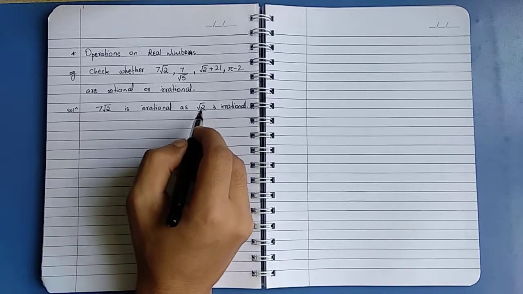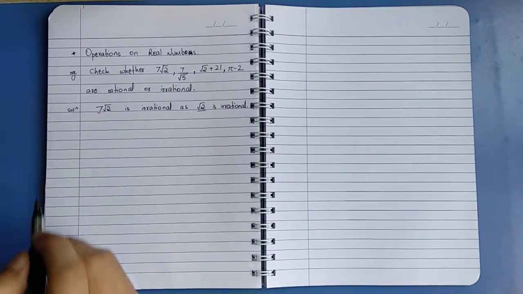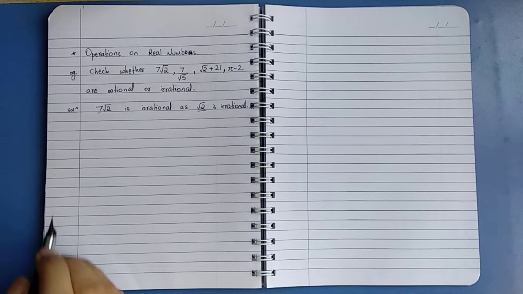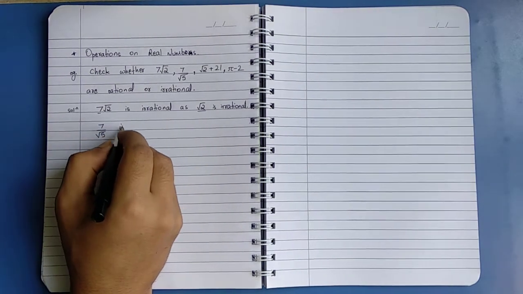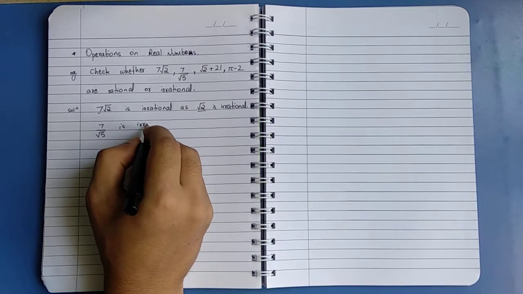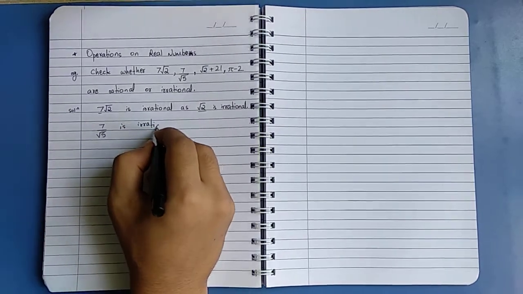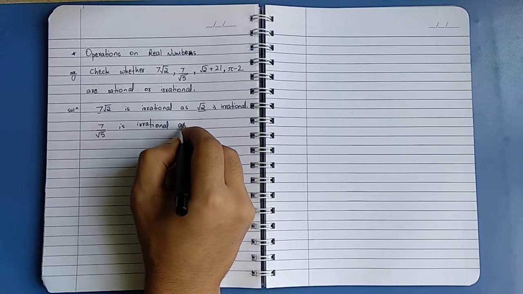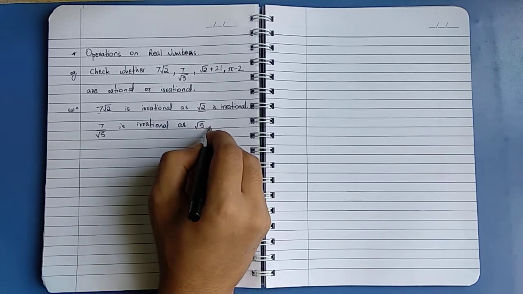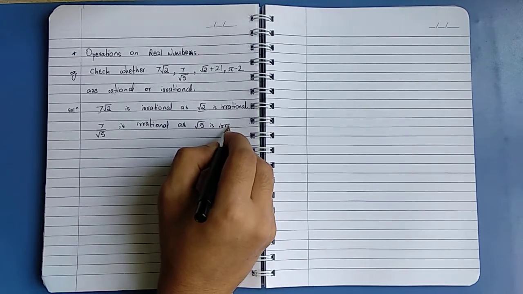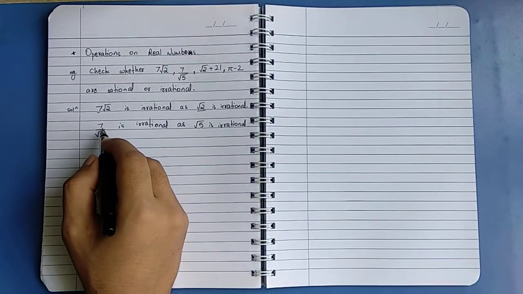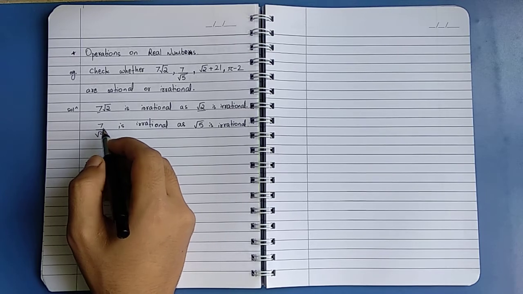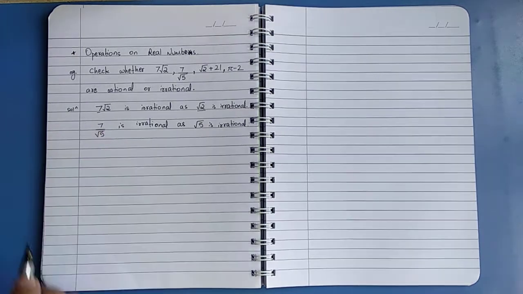So a multiple of an irrational number with a rational number is an irrational number. 7 by root 5 is irrational as root 5 is irrational. Whenever we divide or multiply an irrational number by a rational, or a rational by an irrational, we'll always get an irrational number.